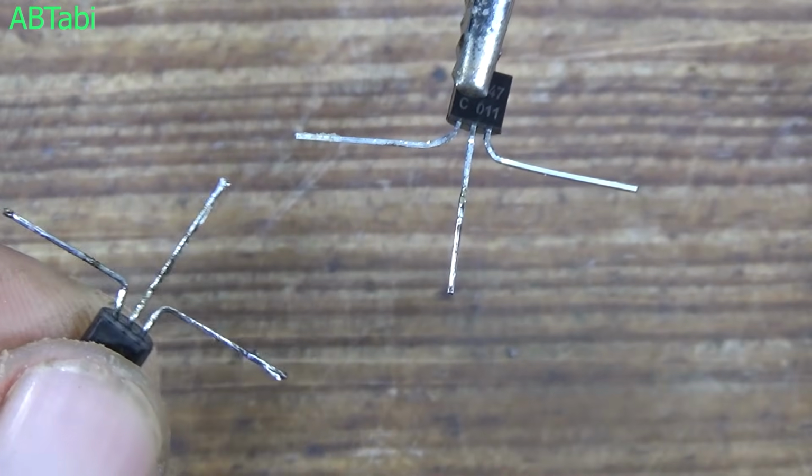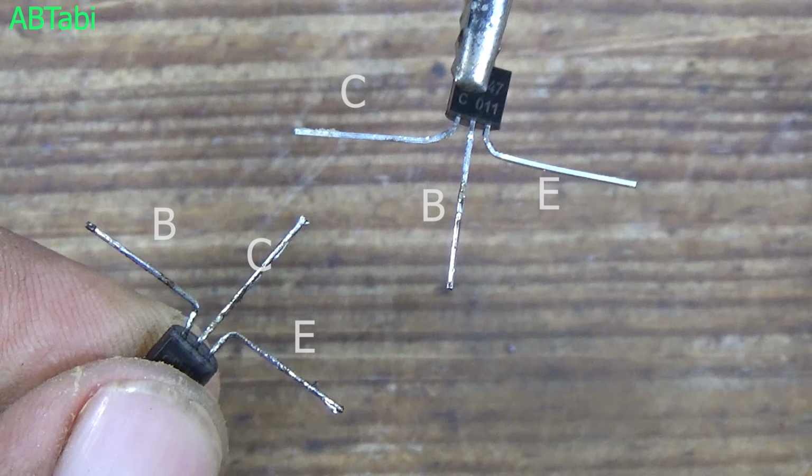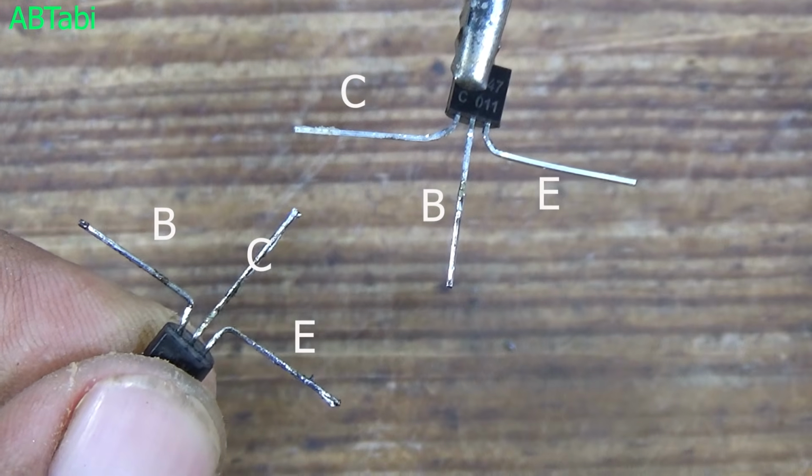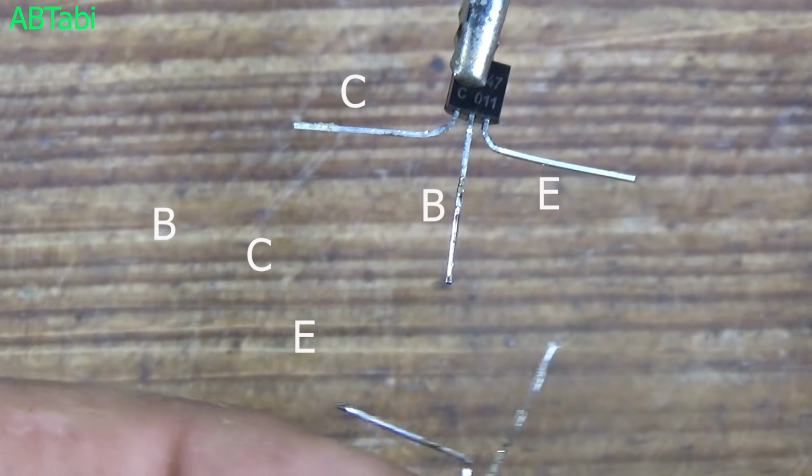First, take the BC547 transistor. Its pin configuration is first pin, collector, second pin, base, third pin, emitter. Next, take the C828 transistor. Its pin configuration is first pin, emitter, second pin, collector, third pin, base.